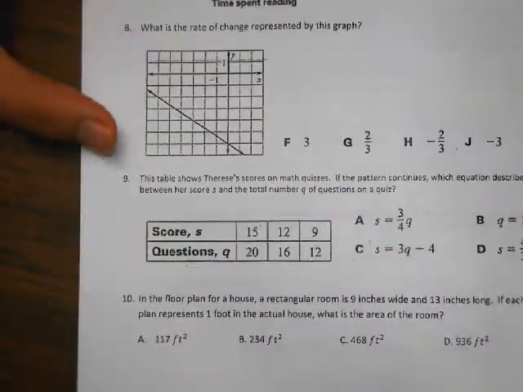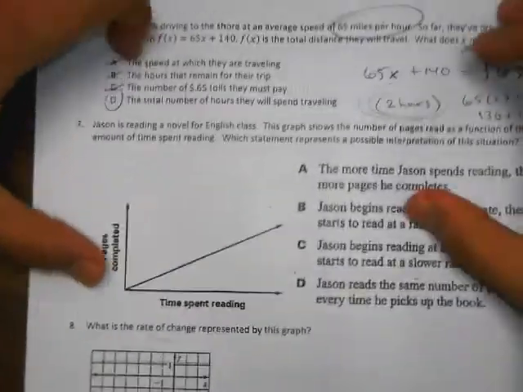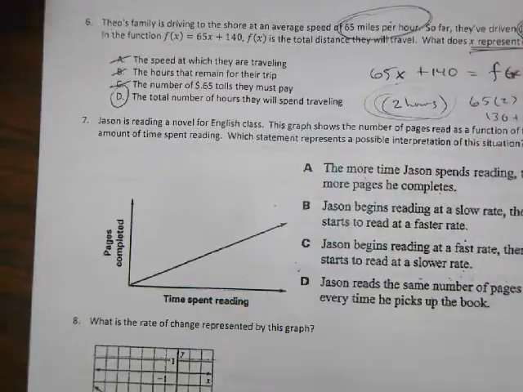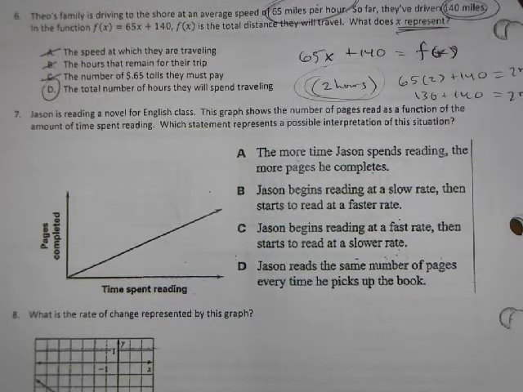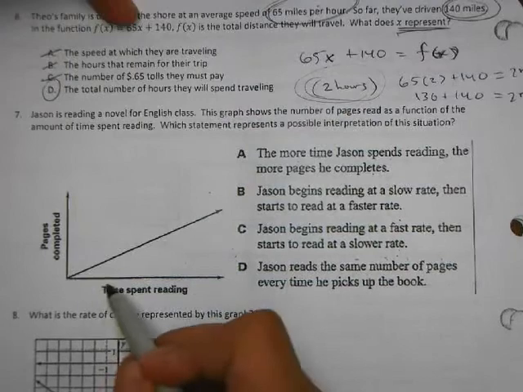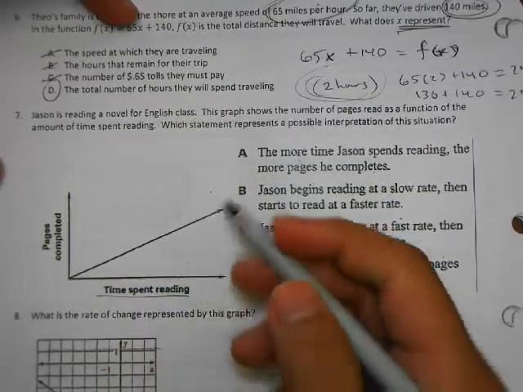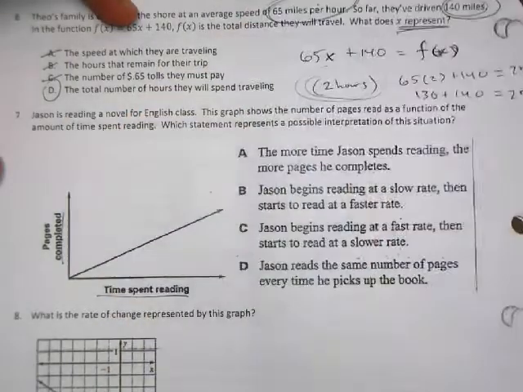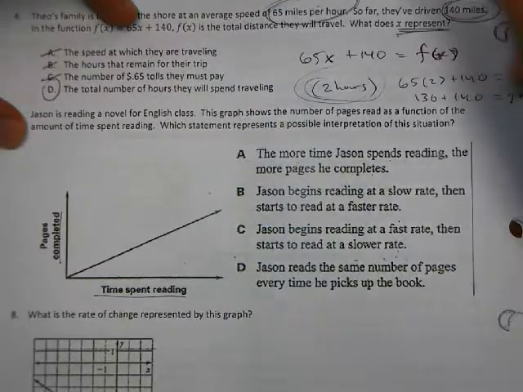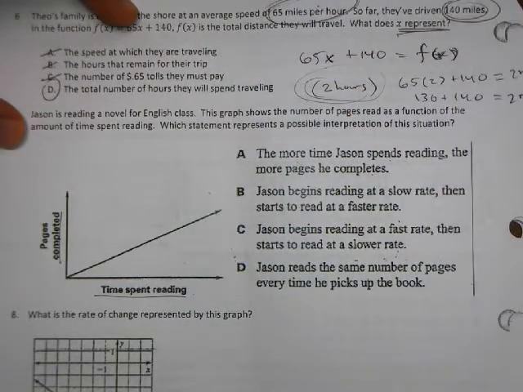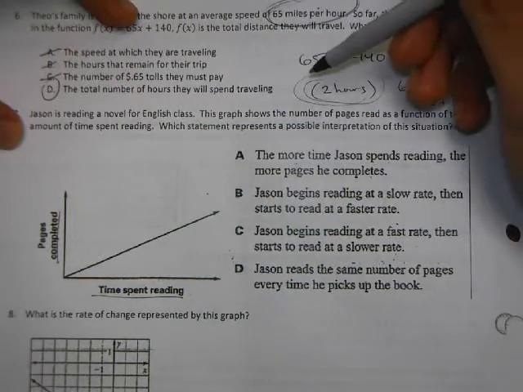All right, number 7. Jason is reading a novel for English class. This graph shows the number of pages read as a function of the amount of time spent reading. Which statement represents a possible interpretation of the situation? So here our x-axis is time spent and our y-axis is pages completed. So let's read through our answer choices.